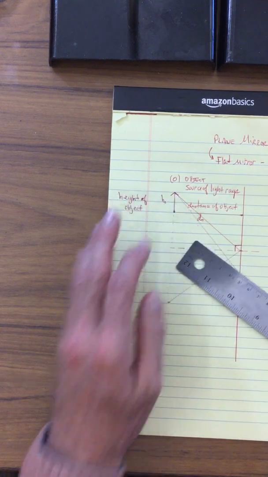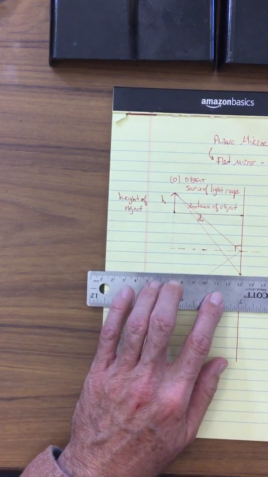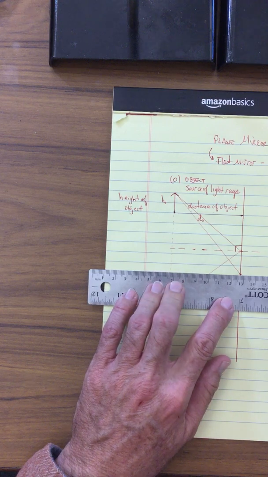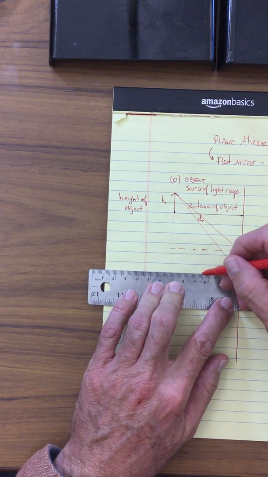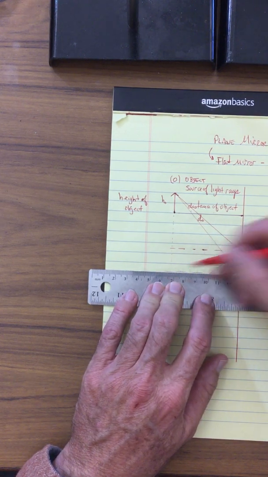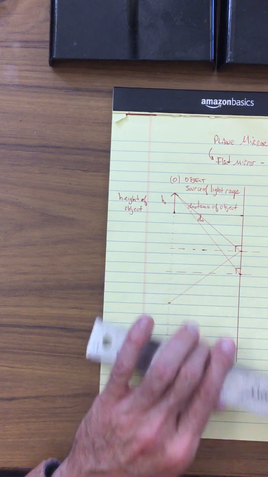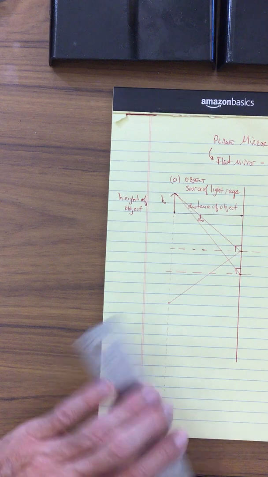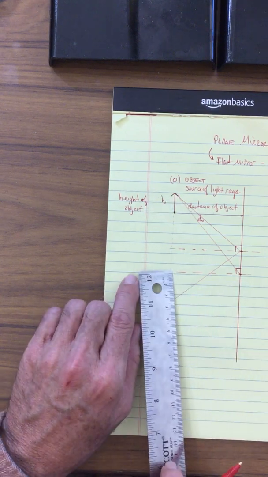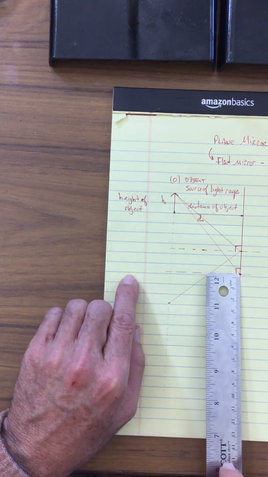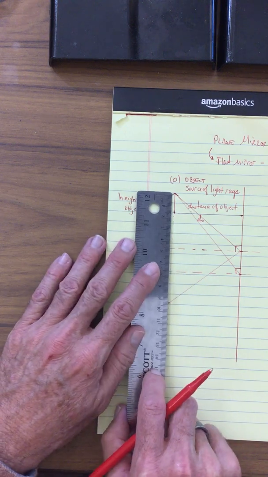Okay, it's hitting that point. Let's extend the normal. Here's the normal, providing the 90-degree angle right here. And let's measure from the top of the object to this point right here, which is the point that it's reflecting off of the mirror.